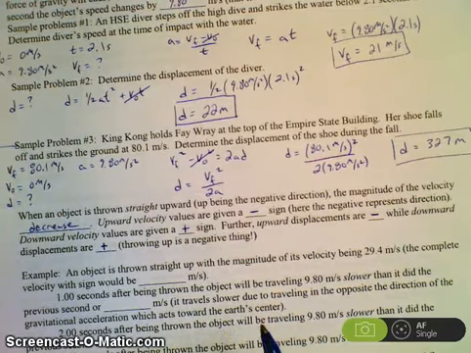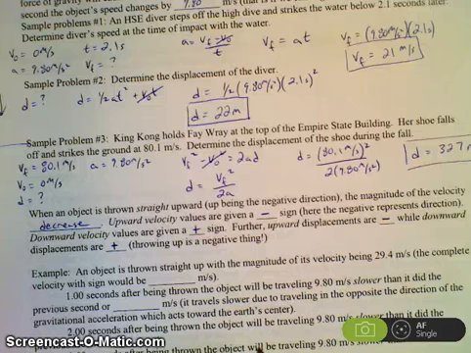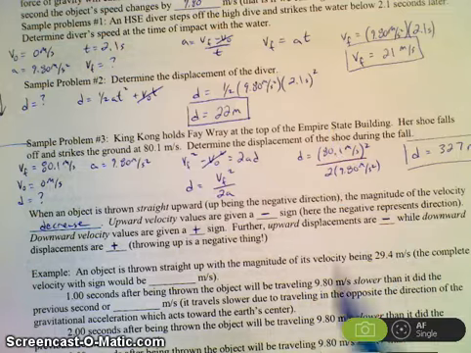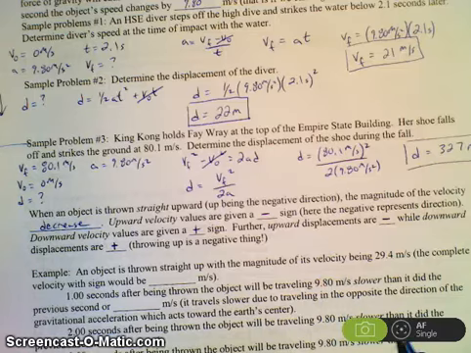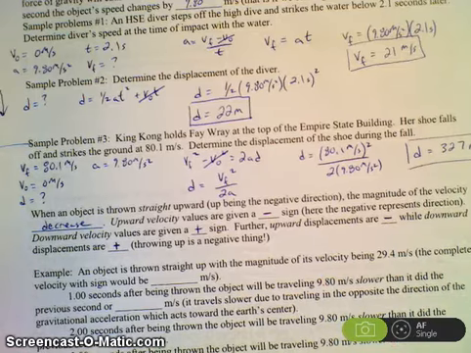Shooting up is a negative thing, and getting high is negative. Anything that's getting higher than what it was is negative. Anything that you shoot up into the air is negative. Anything that you throw up into the air is negative as well. It's a good thing to remember.